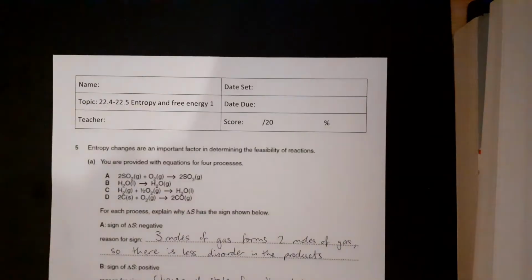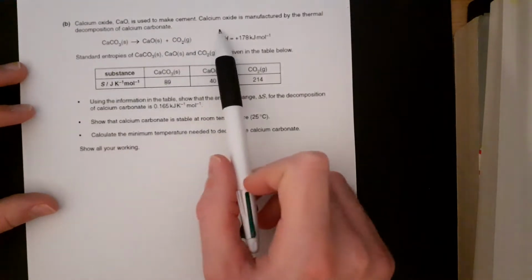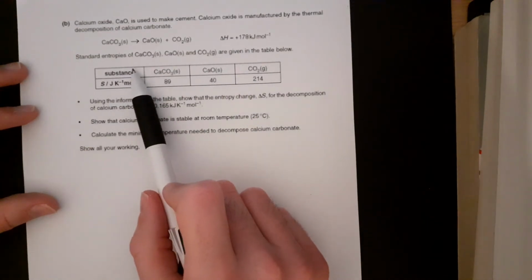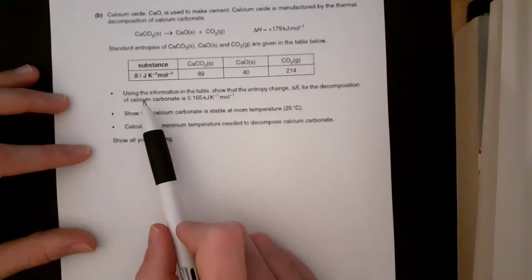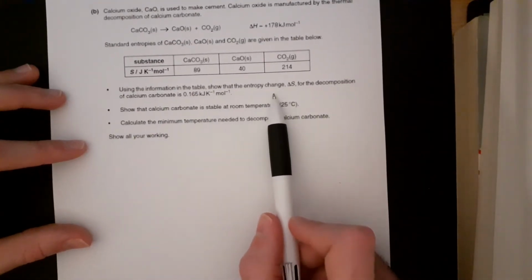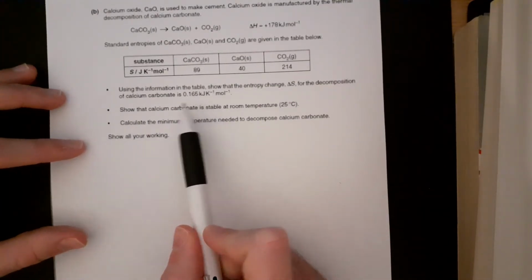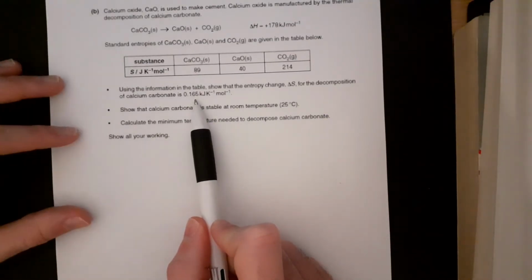And then you also get asked to do some calculations on this topic. So here we have some numbers, about calcium oxide. Here's the entropy change, it's plus 178. We've got the standard entropies, and various things to do here. It's a 7-mark question altogether, so there's quite a bit to do. Using the information in the table, show that the entropy change, delta S, for the decomposition of calcium carbonate is this. So this is basically calculate the entropy change, but we know what the answer should be, so we can check if we've got it right.